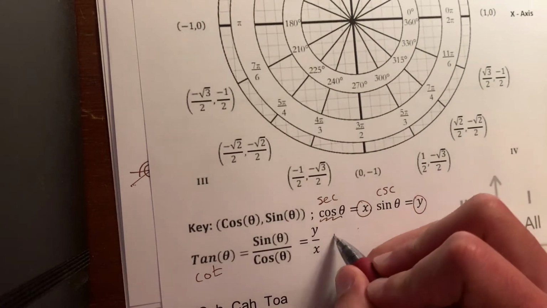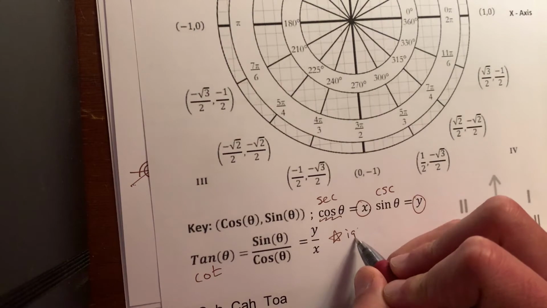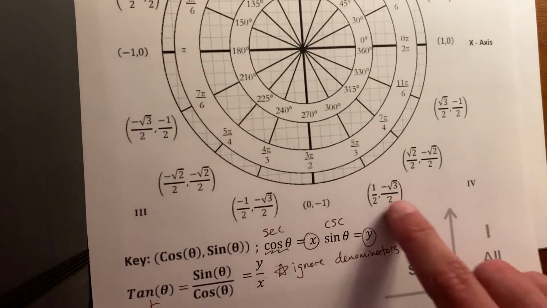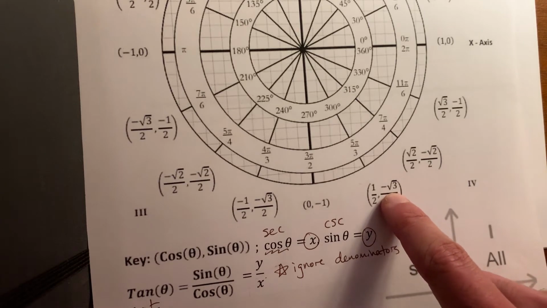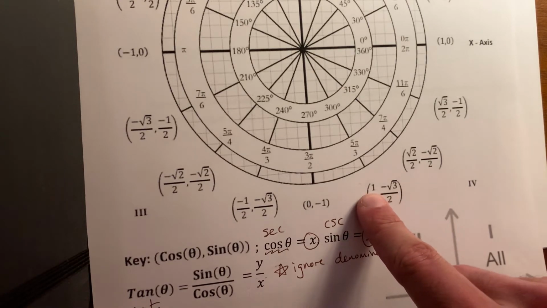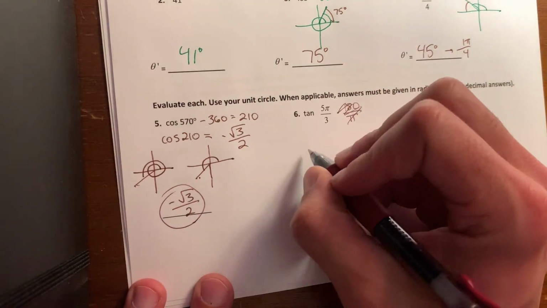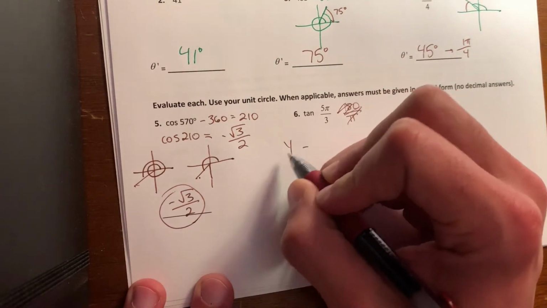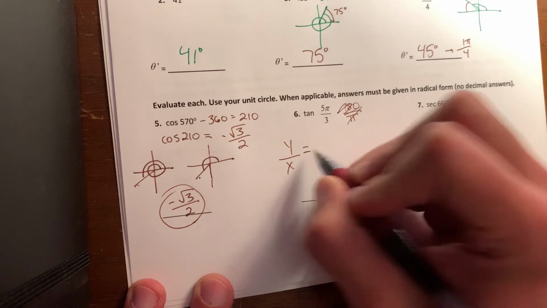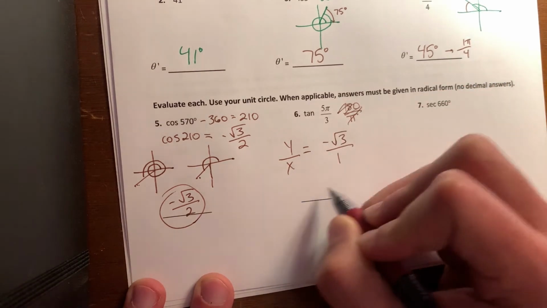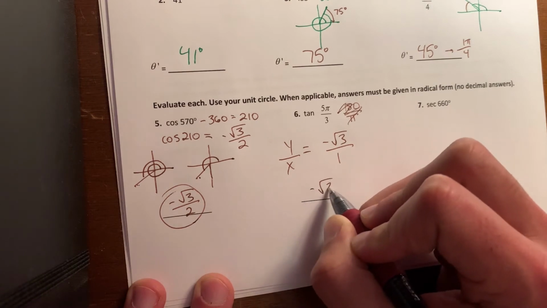We said that we are going to just ignore those denominators. So for 5 pi over 3, the numerator of my y coordinate is negative square root of 3, and the numerator of my x coordinate is 1. So in terms of y over x, I can write negative square root of 3 over 1, and that just equates to negative square root of 3.